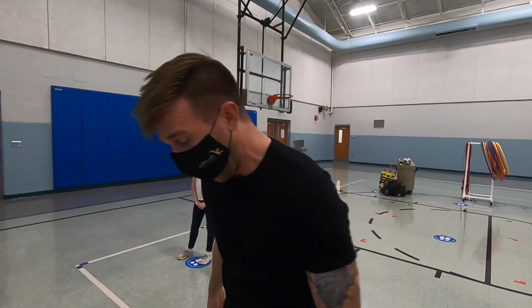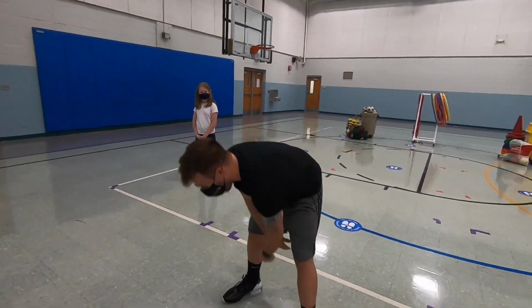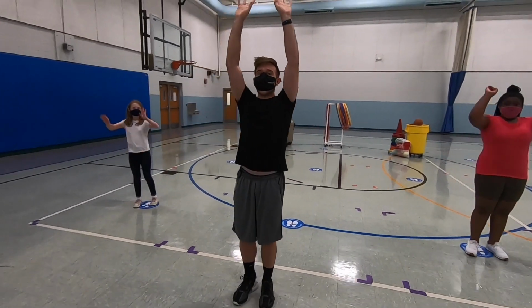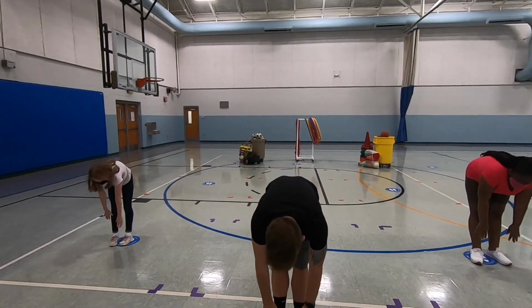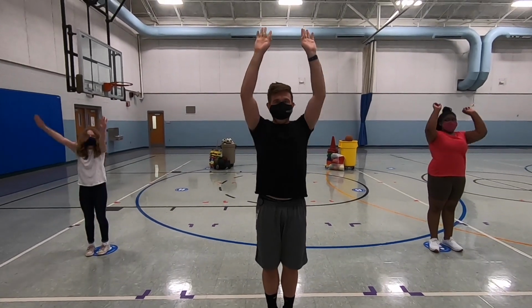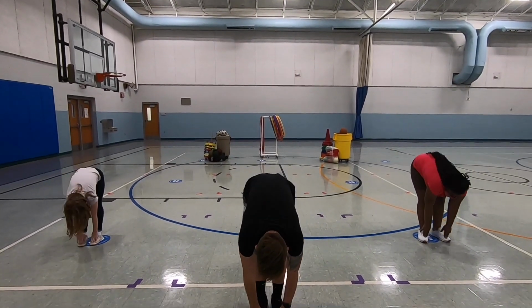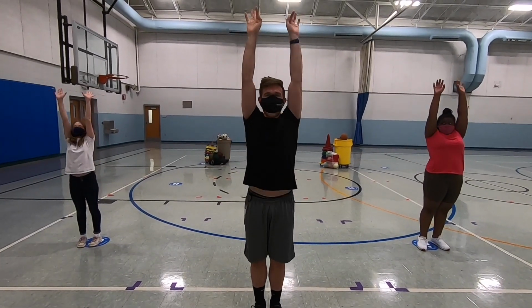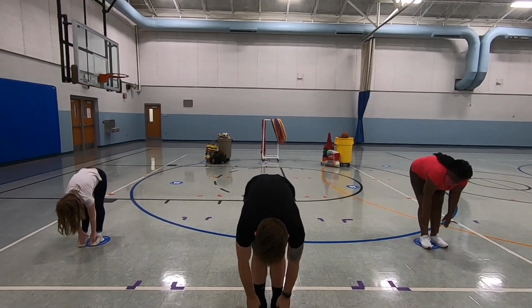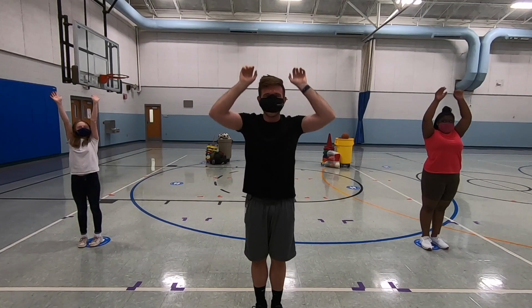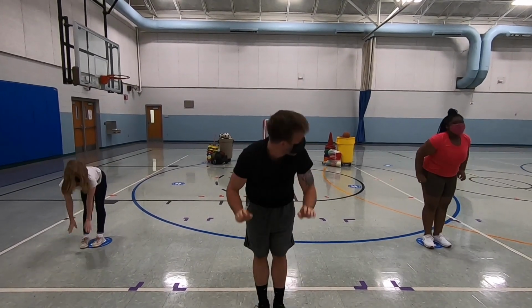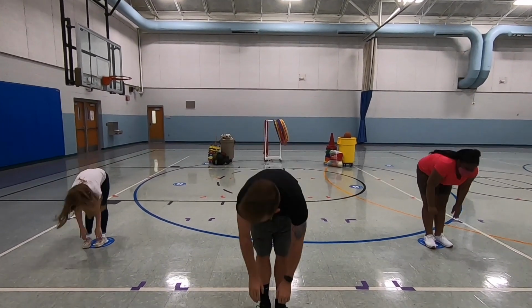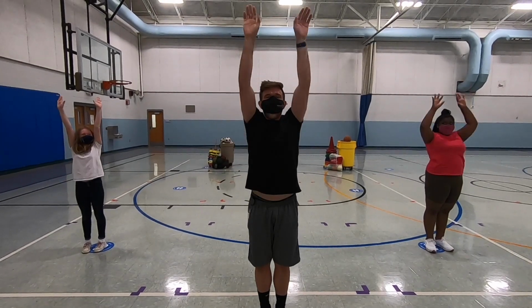So here we go. Put your water bottle to the corner. We're gonna reach to the sky and touch our toes. We're doing 5 of those. Reach to the sky, touch your toes. Nice job. Reach to the sky, touch your toes. Nice job. Keep it up, boys and girls. Very good, my assistants. You guys are doing amazing. Keep it up. Awesome, awesome.